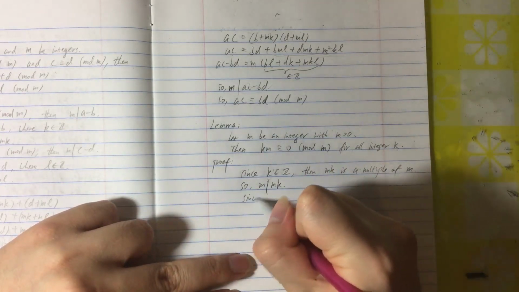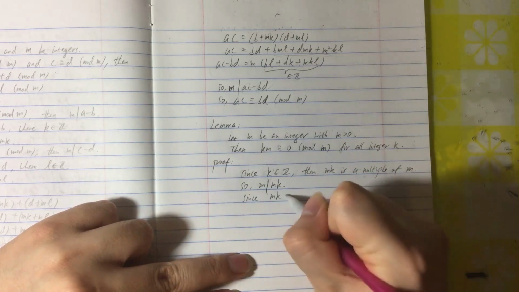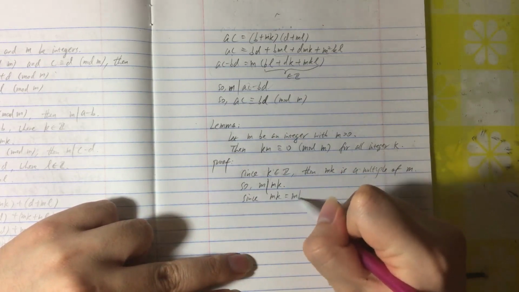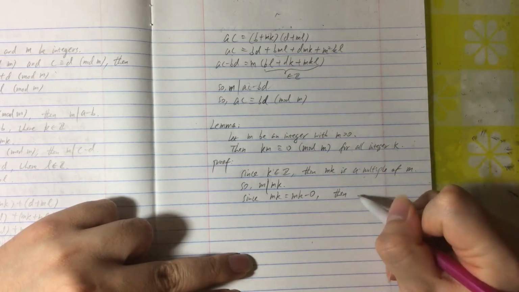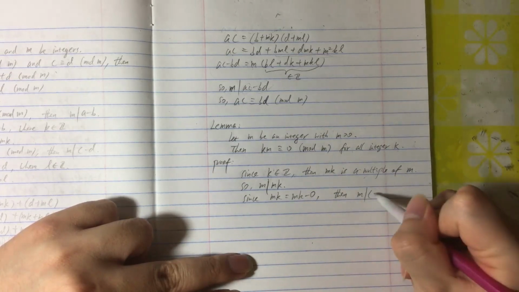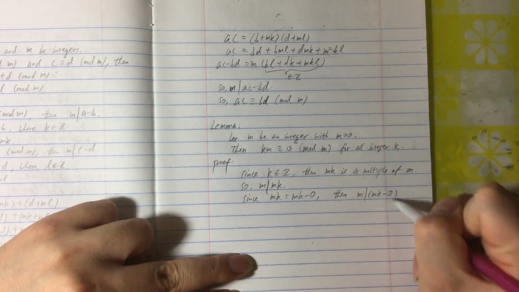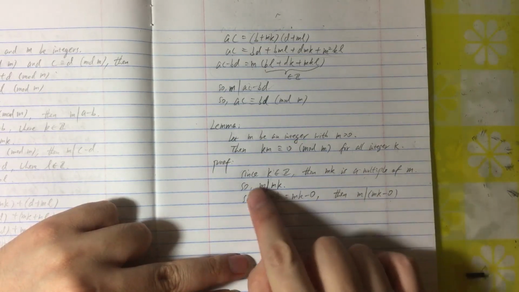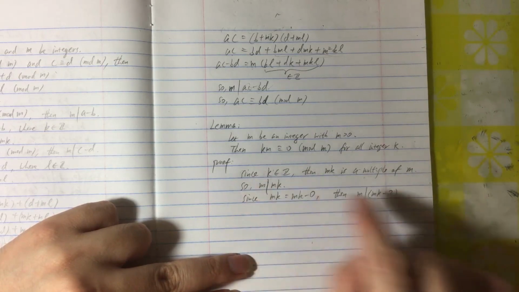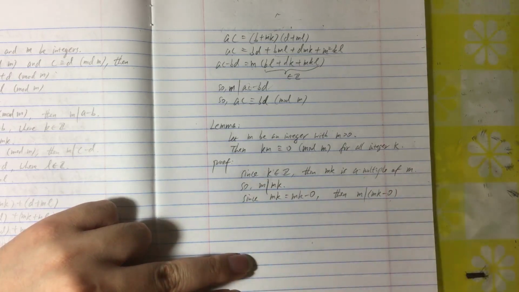Since mk can be rewritten as mk minus 0, I can say m divides mk minus 0.